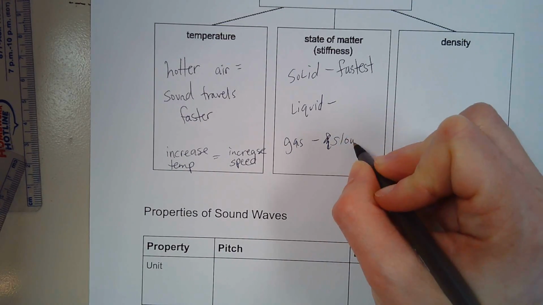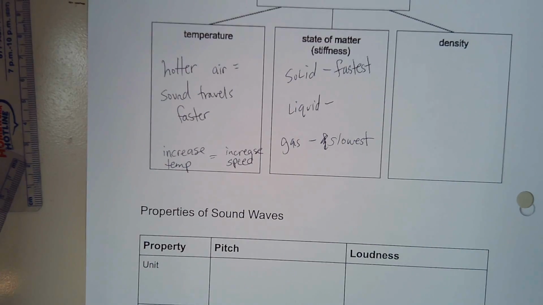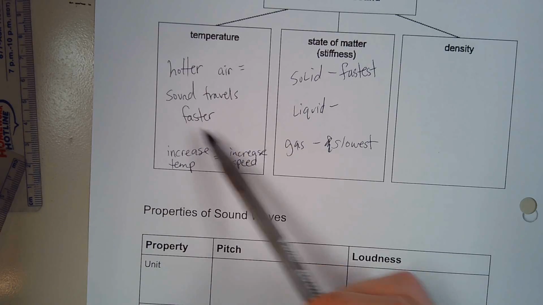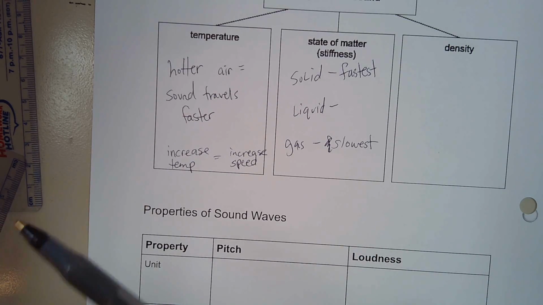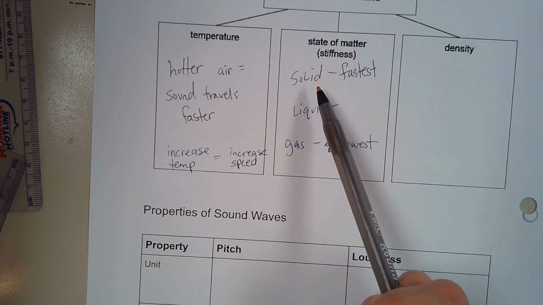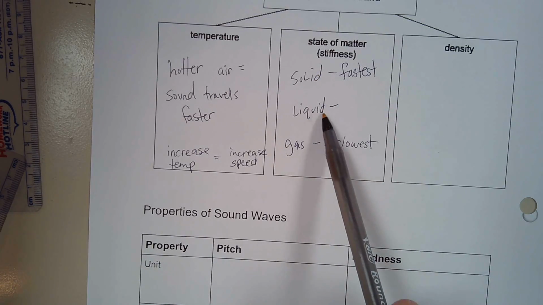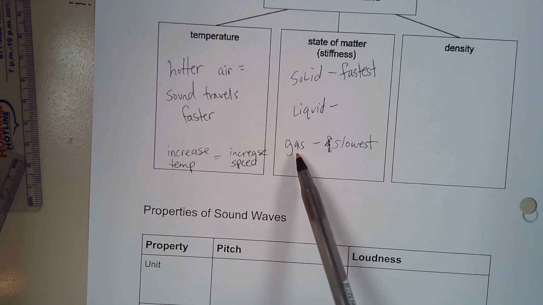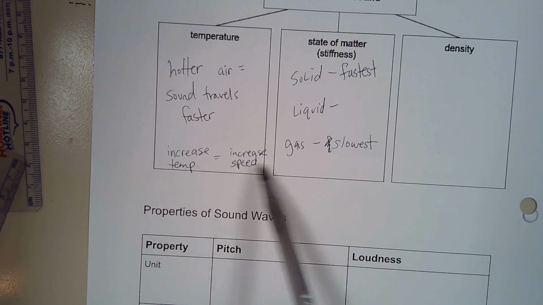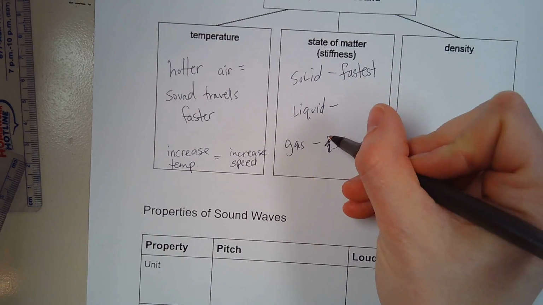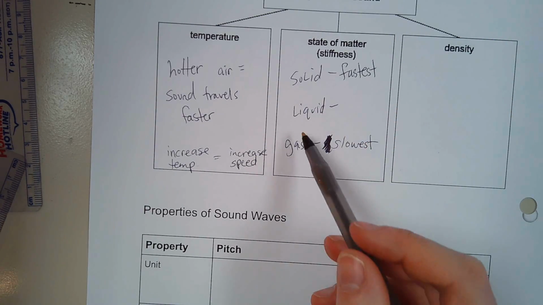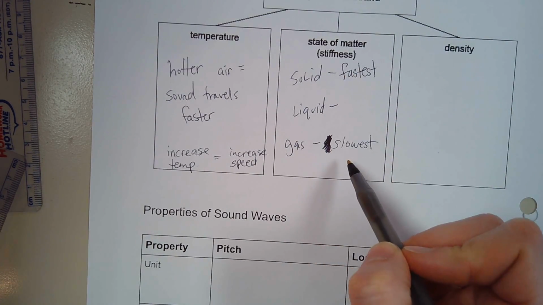So it's the slowest. Which seems opposite, because over here we said that if it's the hotter temperature, the particles are moving faster, it's going to move quicker through. And logically, if we have solid, ice, liquid water, and gas, we think that, okay, well, higher temperature, higher speed, so gas must be the fastest, when in reality, it's not. And so sound travels fastest through solid and slowest in gas.